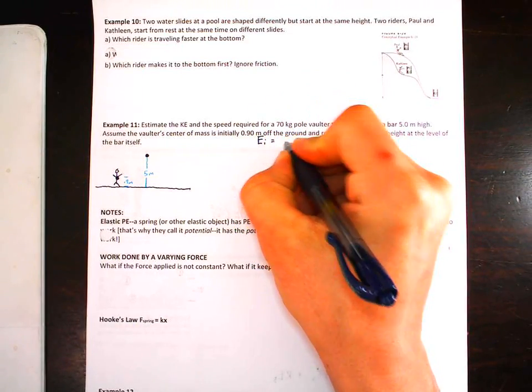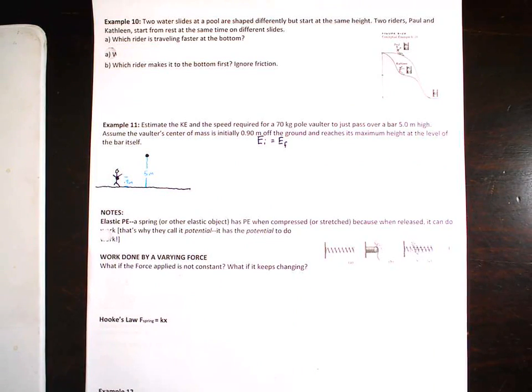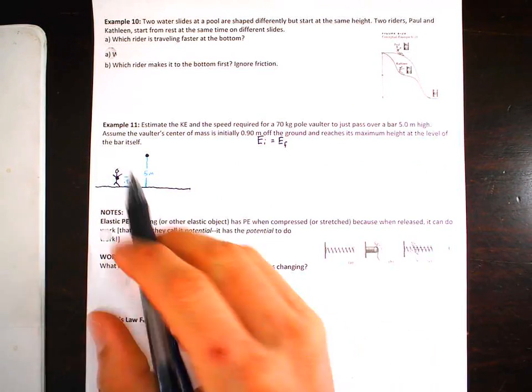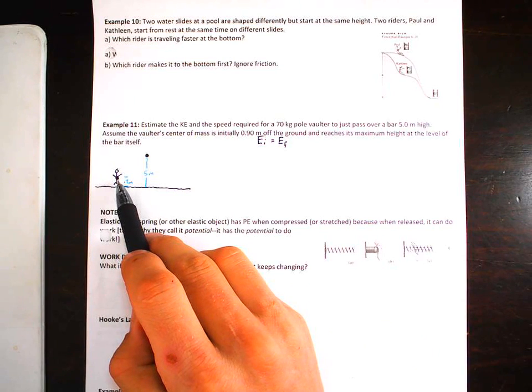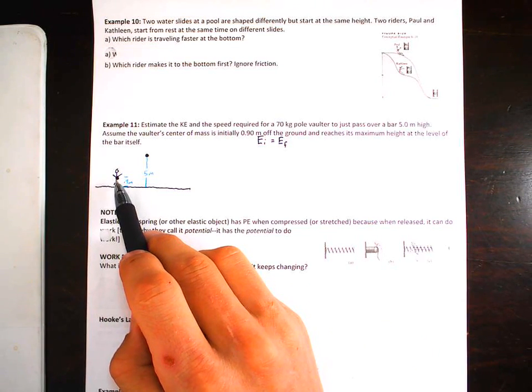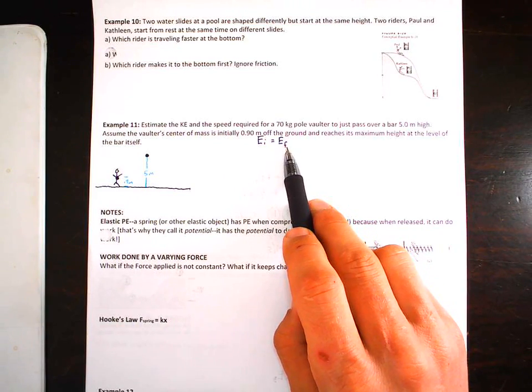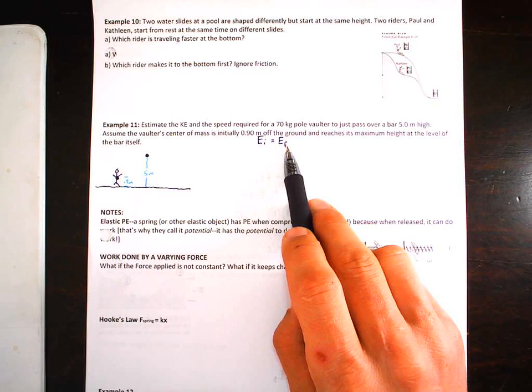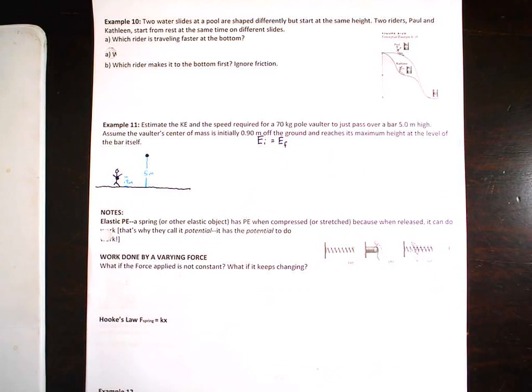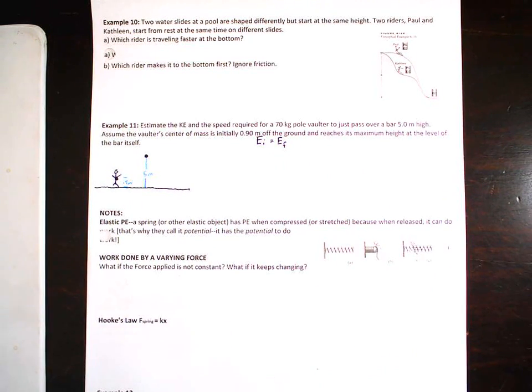E_i equals E_f. Decide what types of energy they have to start. When they launch, and by the way, they do have kinetic and potential at launch, and then decide what they have at the top. It's just potential. And you know what? Let me throw out the answers to this one so you can work through it and check your work.